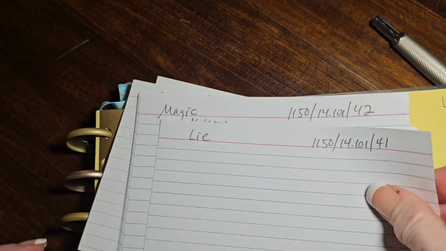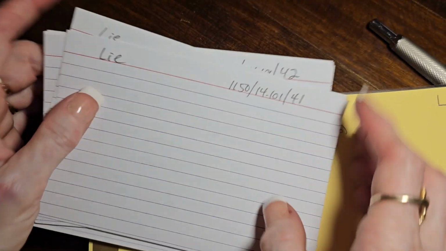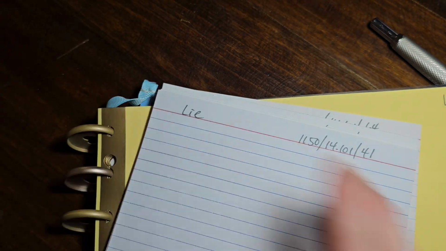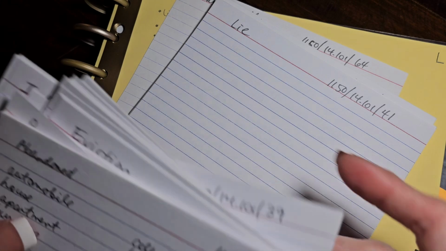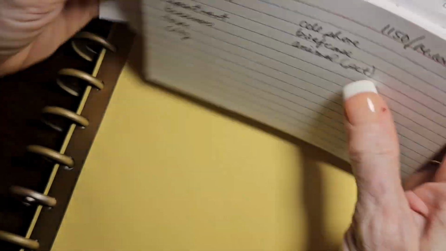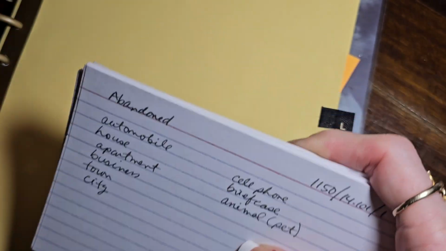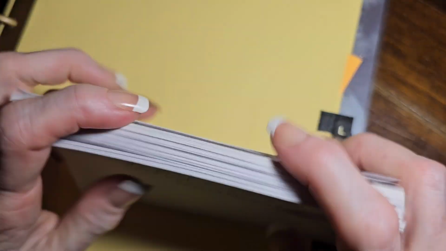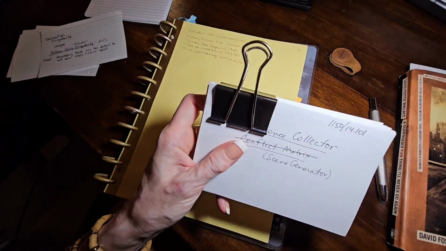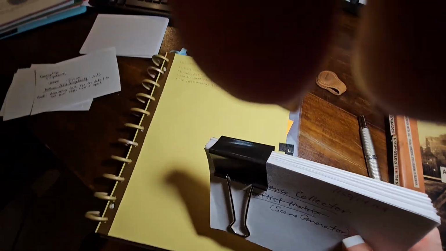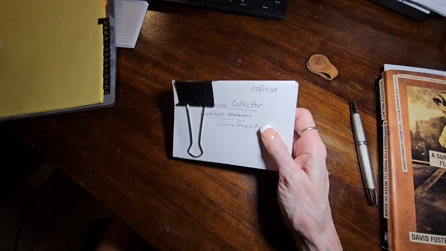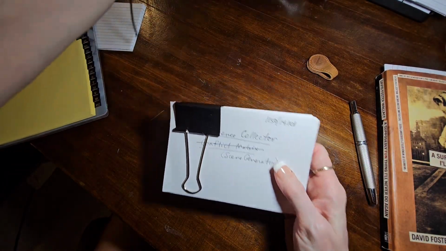So now I'm going to take this little guy and put him to bed behind the main lie card. I'm going to do the rest of those little puppies. There they are. Then I'm going to put my little packet of cards back together. This is my little experience collection. I'm going to go ahead and bulldog clip these because I do like to keep them at hand over in my box, which, as you know, is coming with me on the trip.